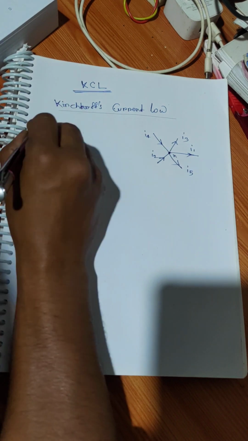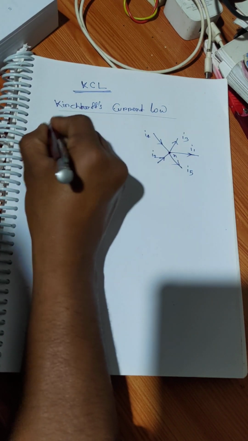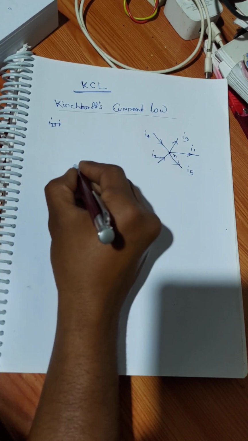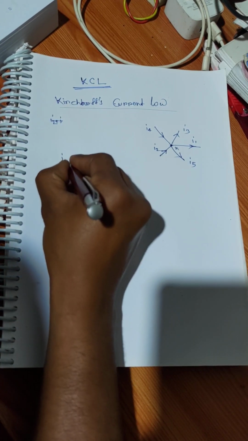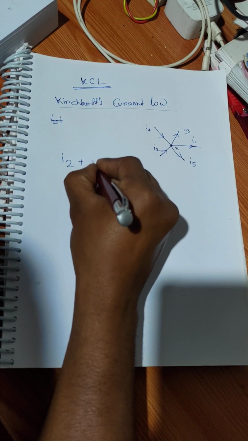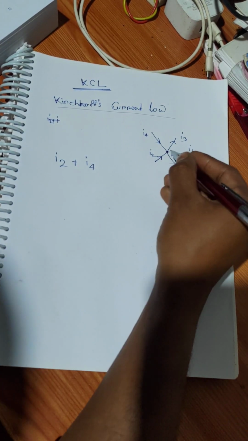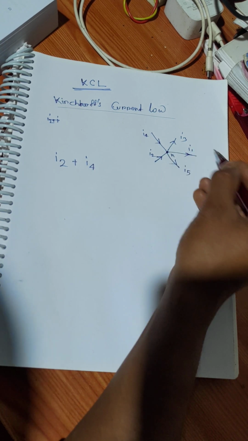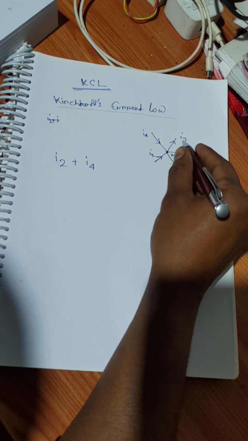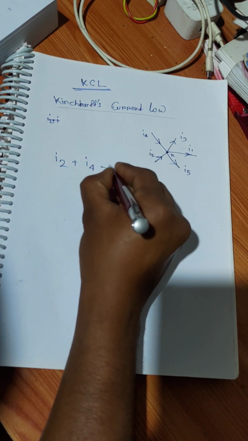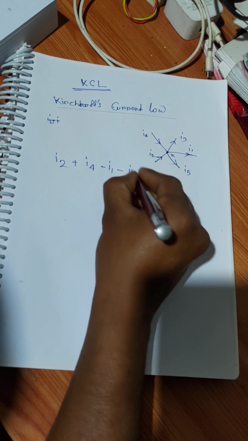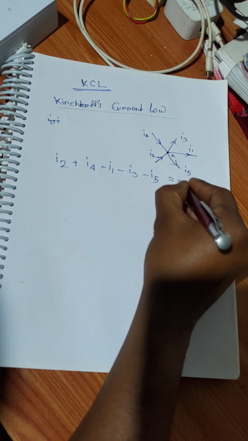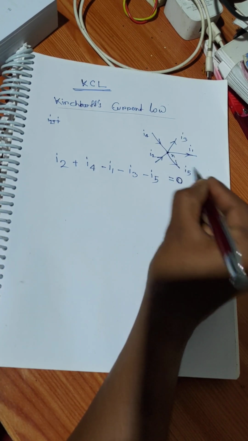So I2 plus I4, because these two currents are coming to this node N, then minus I1, minus I3, minus I5 is equal to 0.